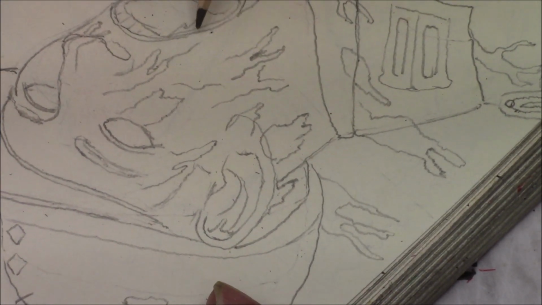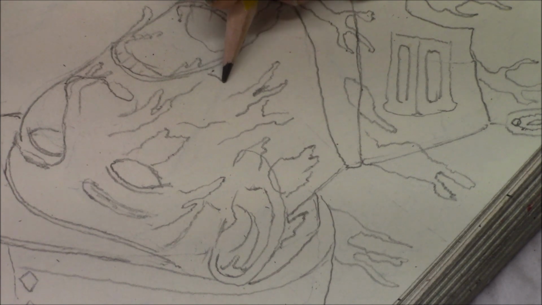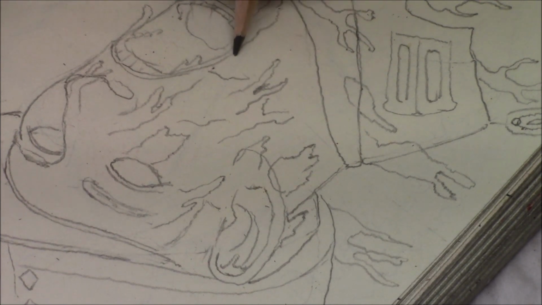I'm going to have some of his melting face kind of melting backwards too, or to the side, being blown by the blast wave.